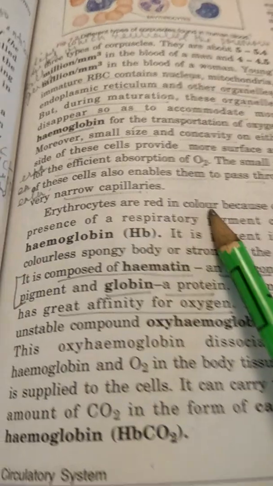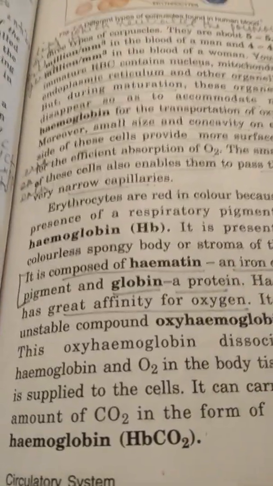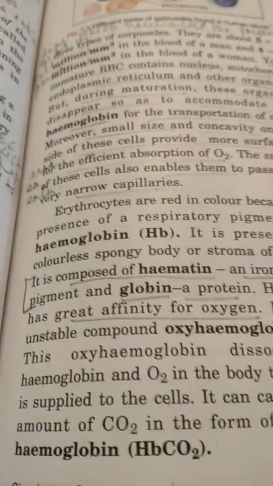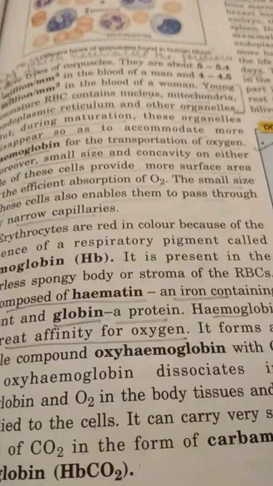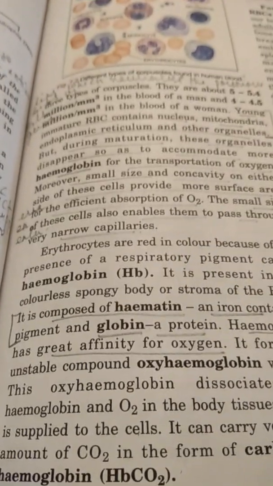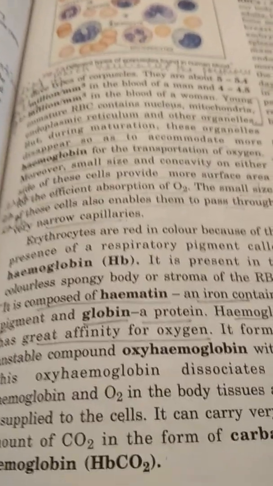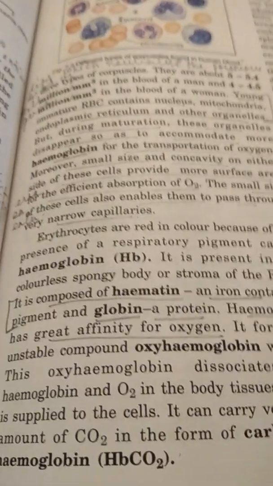So red blood cells, small in size and biconcave in shape, with no nucleus in it, help in increasing the surface area, thus making them more efficient in absorbing more oxygen. Because of their small size, these cells can pass through the very narrow blood capillaries.